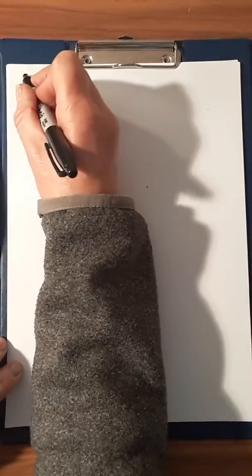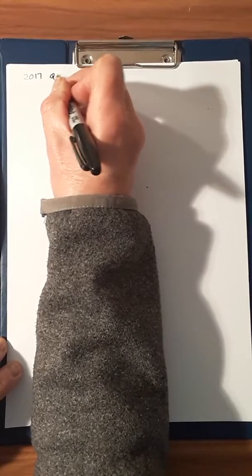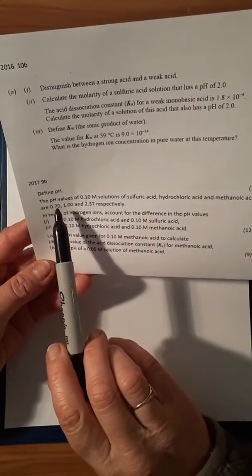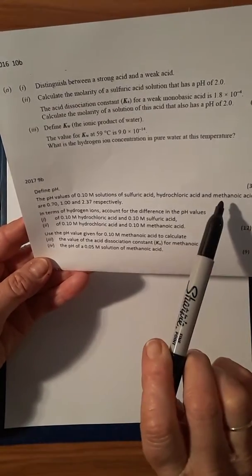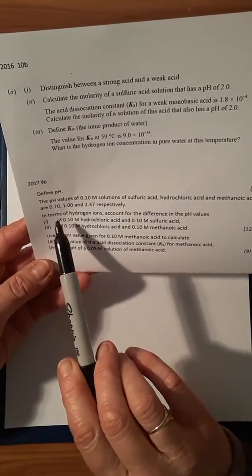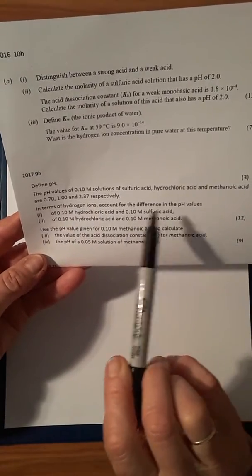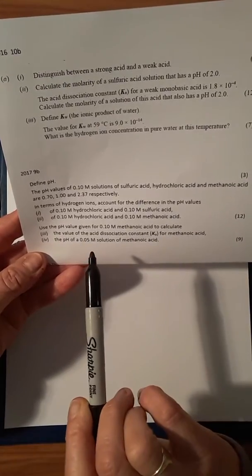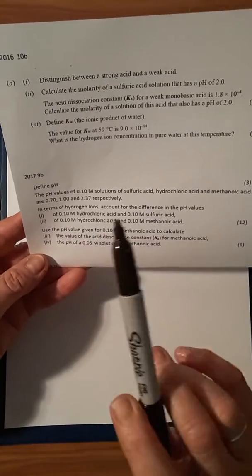So now this one is question 2017, question 9b. The question asks me to define pH, and then I'm given the pH values of 3 acids, and I'm also given their molar concentrations, and I've got to account for the difference in the pH values between HCl and sulfuric acid and HCl and methanoic acid. Okay, so let's run through this first part then.